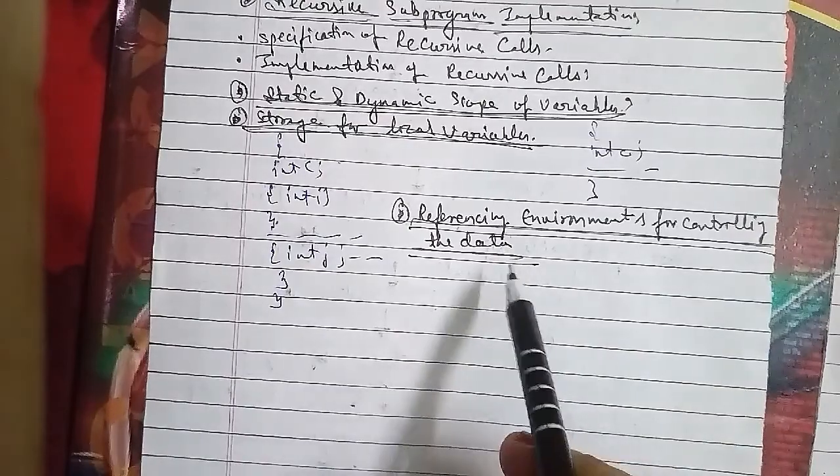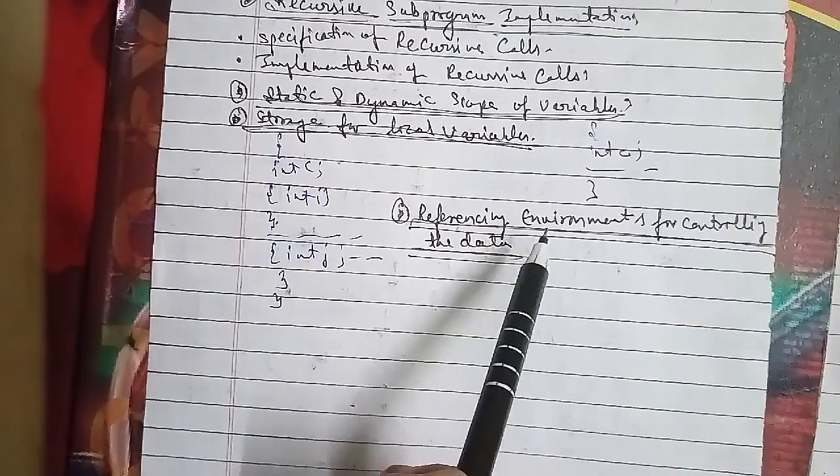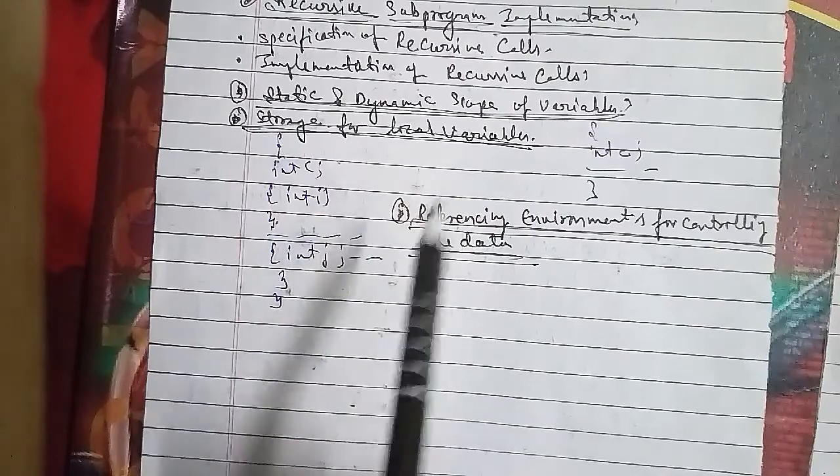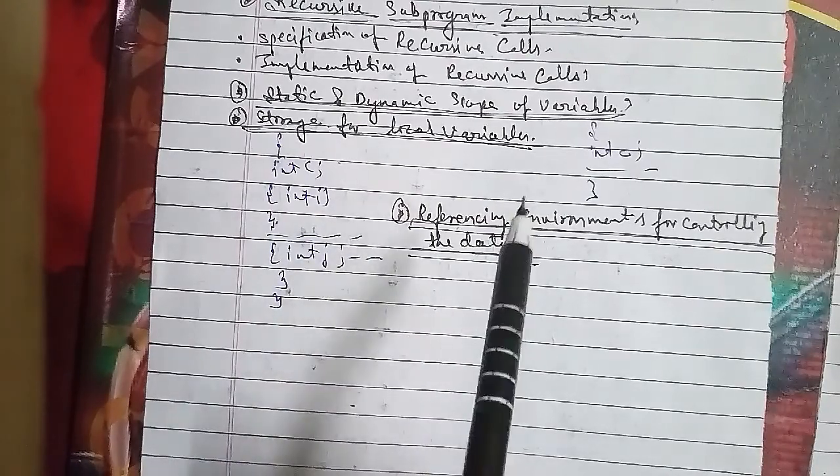Now we'll go ahead with the second one, which is the non-local referencing environment. The non-local referencing environment is the set of associations for identifiers that may be used within a subprogram but that are not created on entry to it. It is termed the non-local referencing environment of the subprogram.